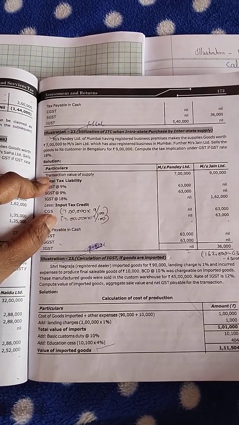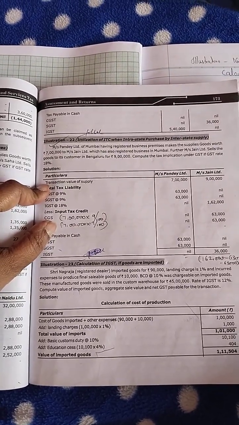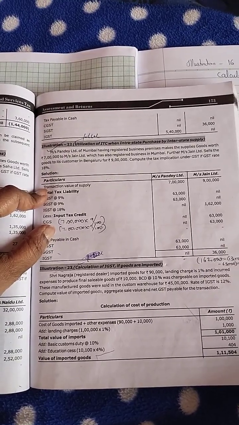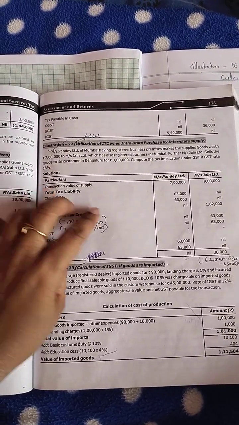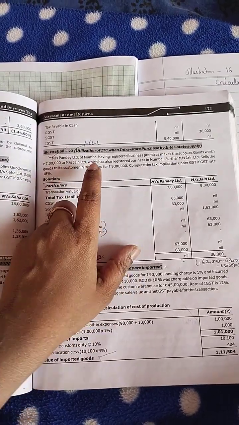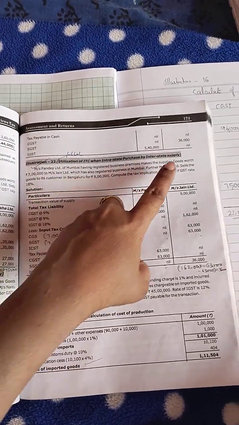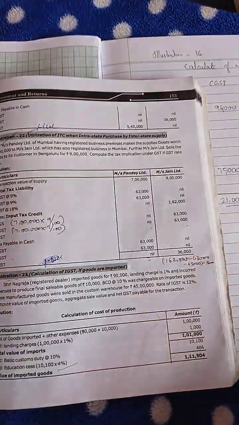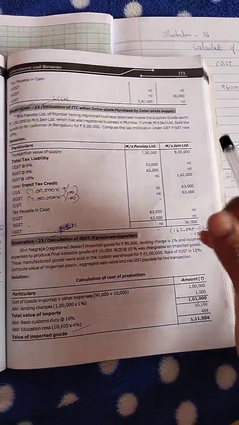Messrs. Pandey Limited of Mumbai has supplied the goods worth rupees 7 lakh to Messrs. Jain Limited, so it is 7 lakh for Messrs. Pandey. Jain Limited also has sold goods worth rupees 9 lakh, which we have taken in the column of Messrs.